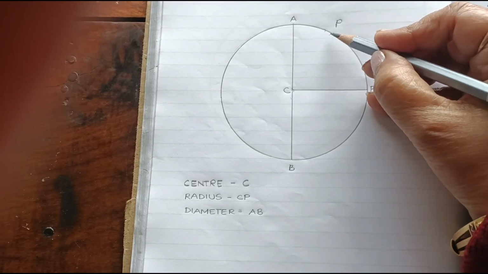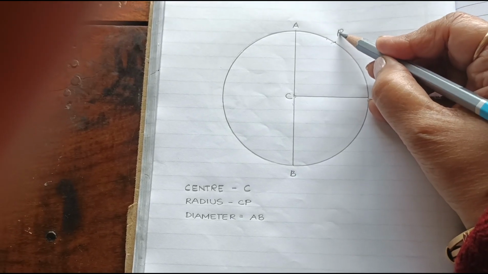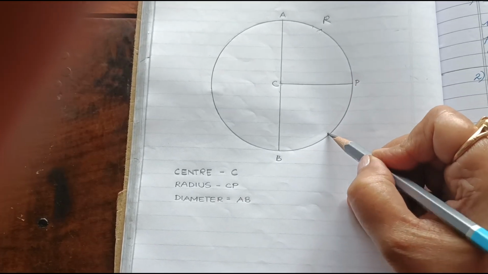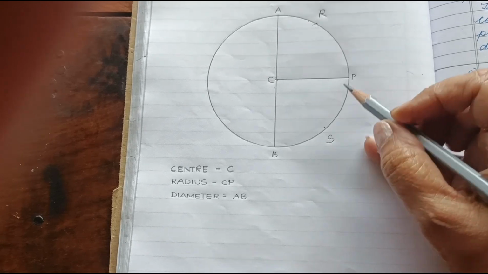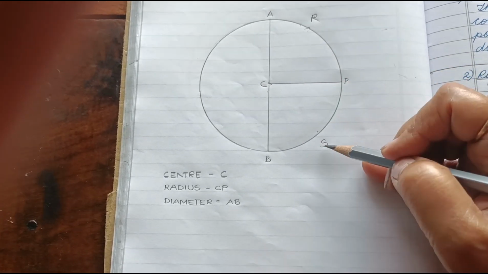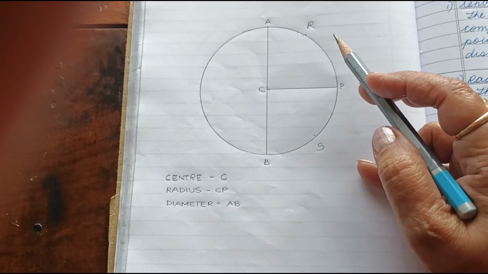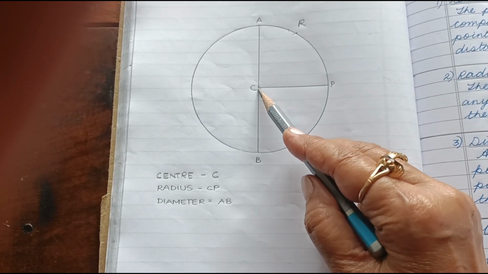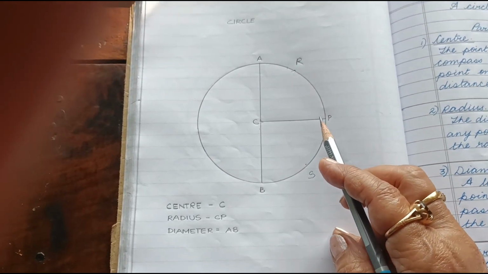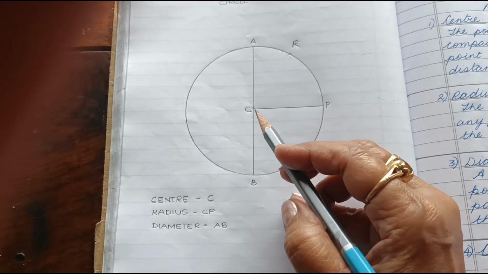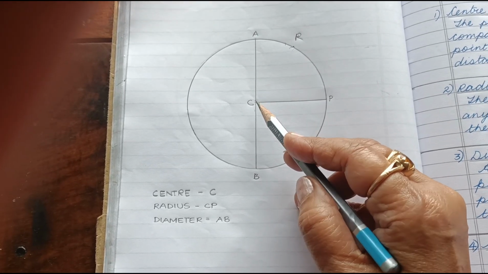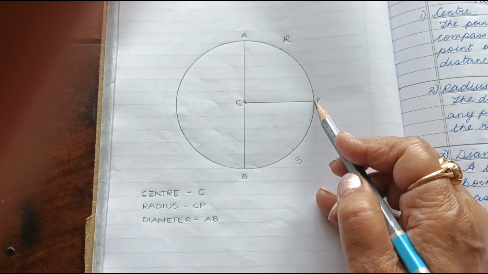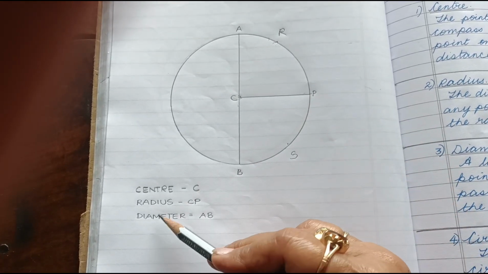Okay, I already have P here, so let me make this R. If I were to take another point over here and name this point S, the distance from C to S will be the same. So if you see what this distance is, it is exactly the same as C to P. So we have our definition that the line segment that joins the center of the circle to any point on the circle is called the radius.